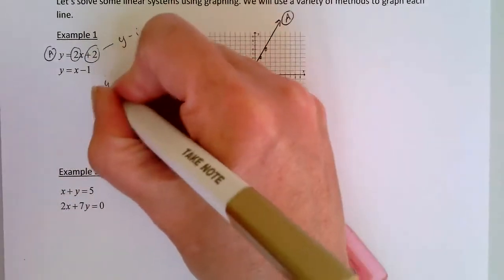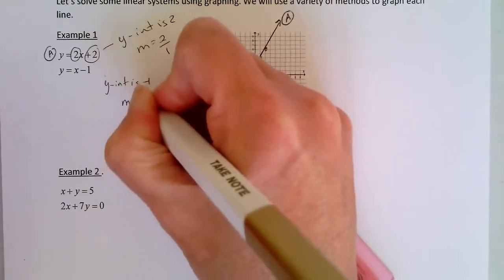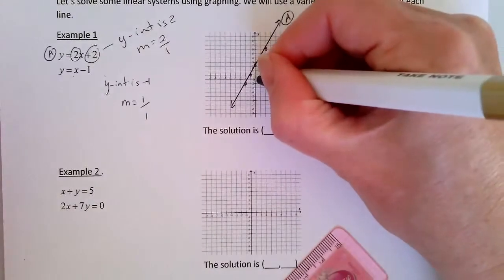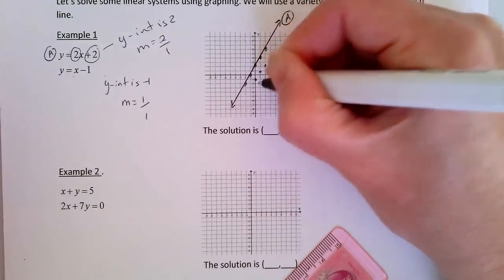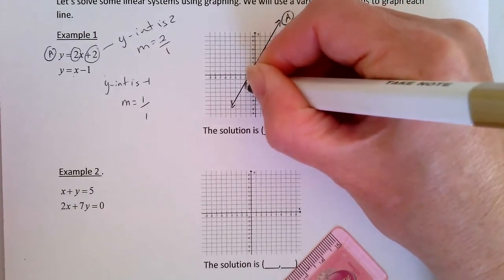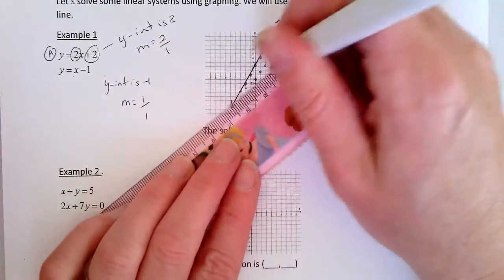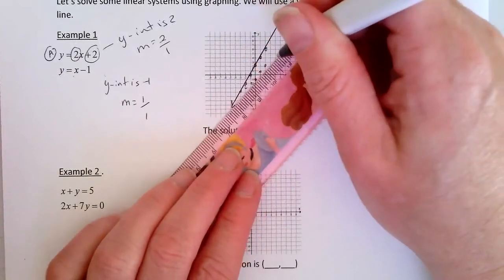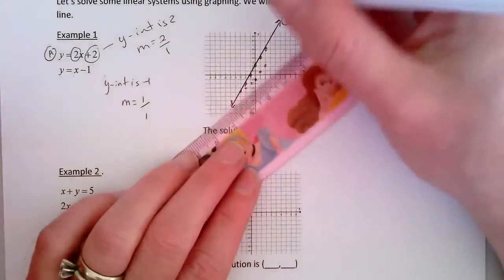Here, our y-intercept is -1, and our slope is 1, which is 1 over 1. So we're going to have a slope going from -1, up 1 over 1, up 1 over 1, and we continue in this process until we find our y-intercept. Now this is a little bit tricky here.